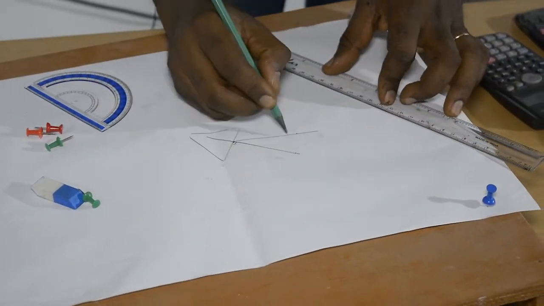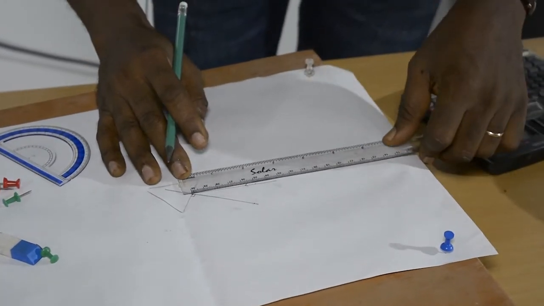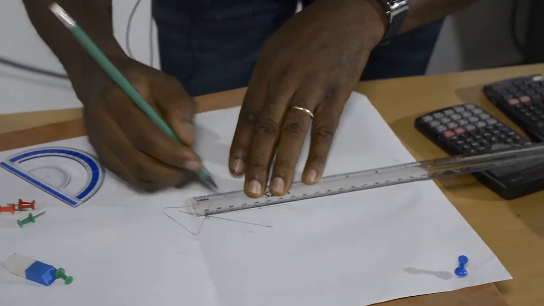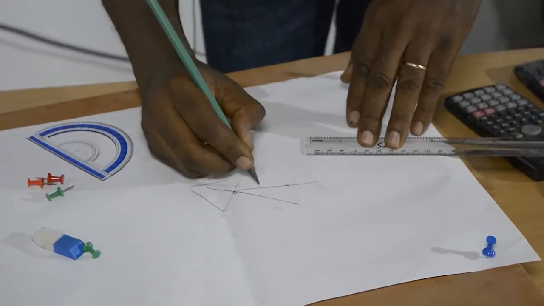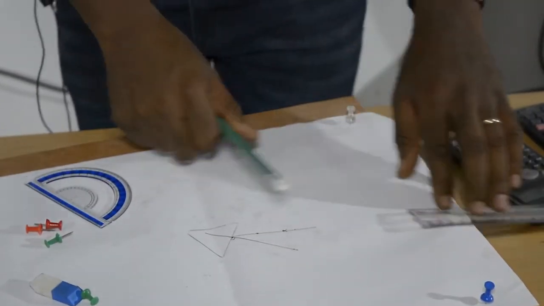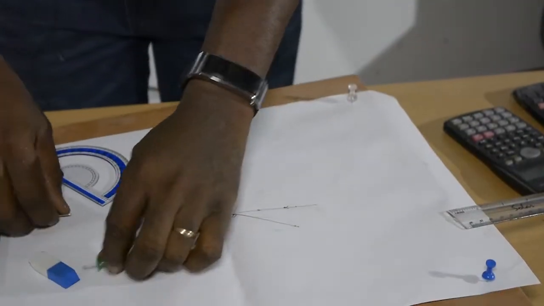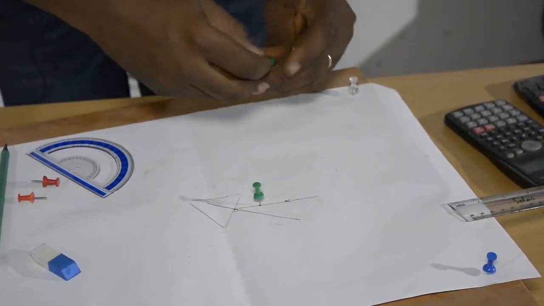So this is the incident ray, and on that incident ray, you ensure that you have equal spacing between the points. So let's say I have equal spacing there, equal spacing between the pins. So I have one pin somewhere here, another pin somewhere here. So now I'll take my pins, put it right here, put it right here.